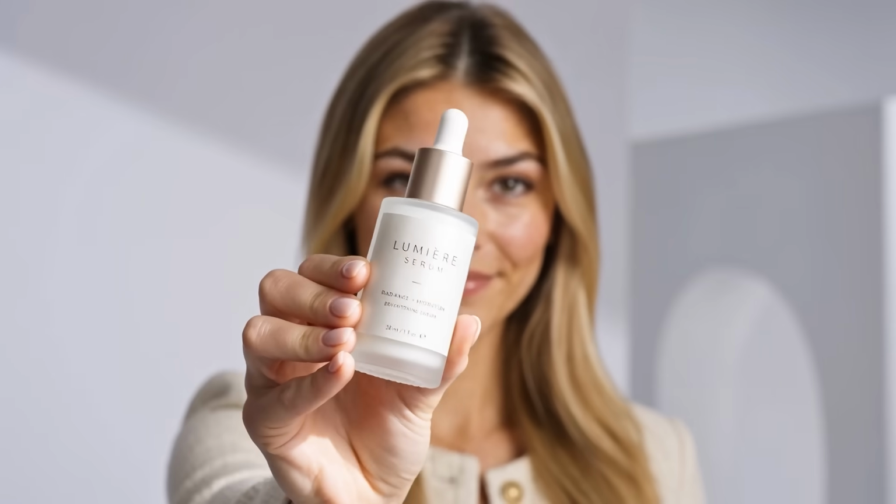Okay, my secret to glass skin? This. Lumiere Radiant Serum. 2 drops every morning and my skin has never looked this good. So glowy, so hydrated. Honestly, I'm obsessed. Go try it, trust me.